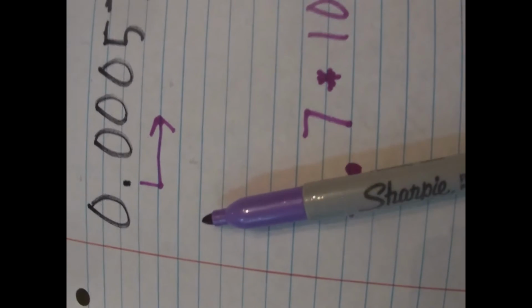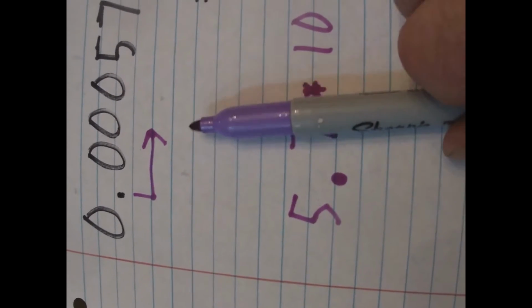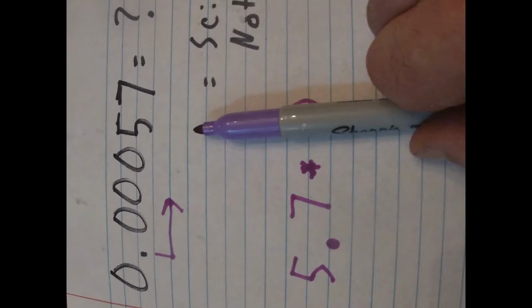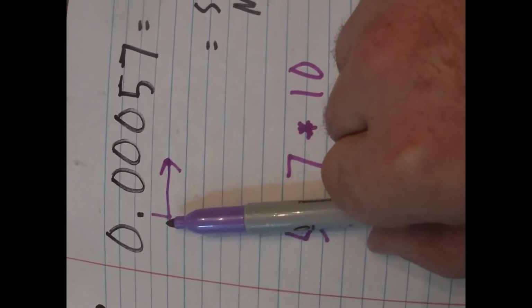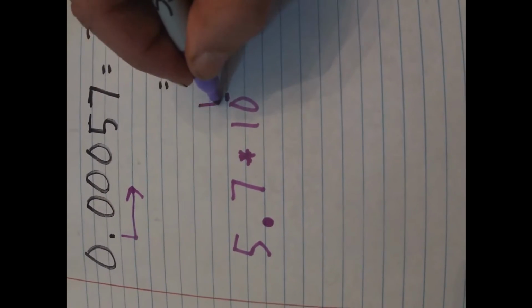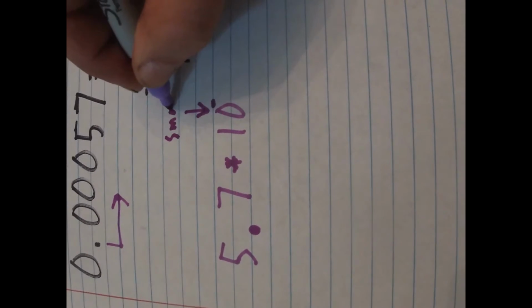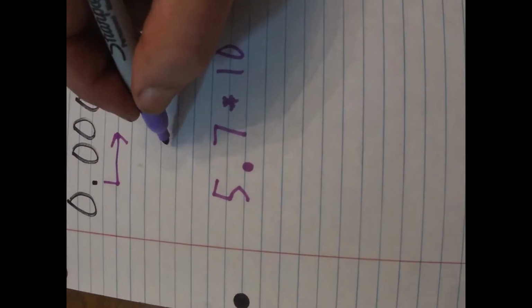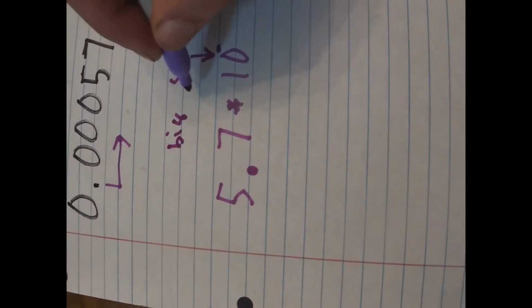Now, I'm not going to talk about which way this arrow goes, whether it goes to the left or to the right. What I am going to talk about is this is a pretty small number. And so, since it's a small number, the exponent is going to be negative. If that number is big, then that is positive. But that's a negative. And now we count how many times: 1, 2, 3, 4.